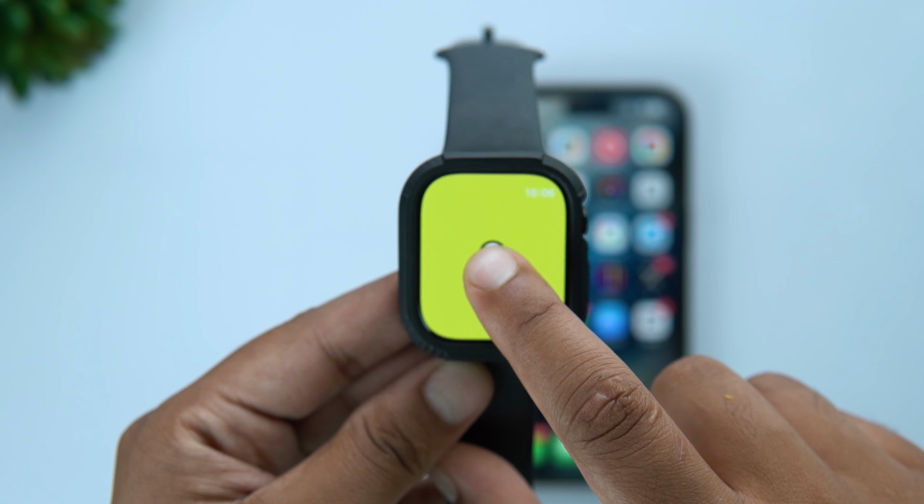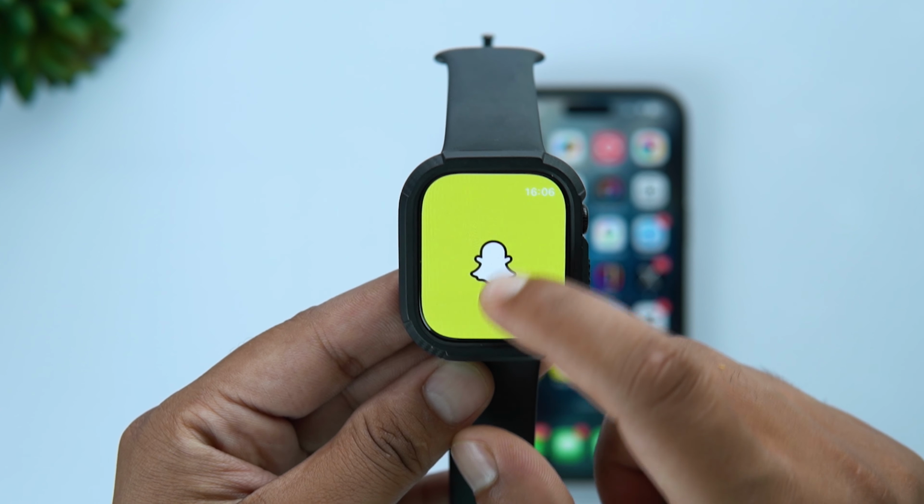After installation, tap on open and now as you can see, it shows the yellow Snapchat logo. If I tap on it, nothing happens. If I swipe up, nothing happens, and even if I swipe left, right or down, nothing is happening. So now you might be wondering what's the use of this Snapchat application. Well, allow me to show you.